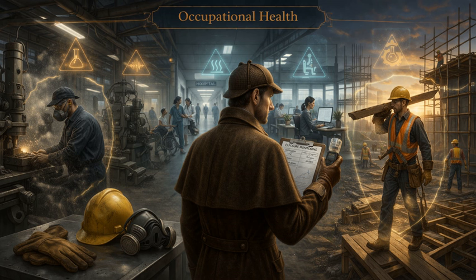If engineering and redesign are insufficient, we fall to level 4, administrative controls. This involves changing human behavior and policy. You implement mandatory job rotations so a worker only spends 2 hours in the noisy zone instead of 8. You mandate strict rest periods in climate-controlled rooms for workers in extreme heat.